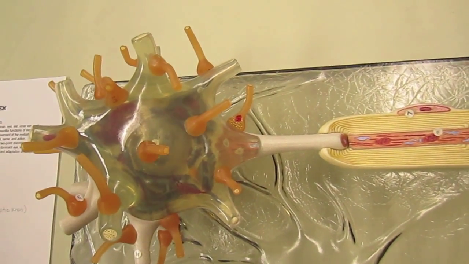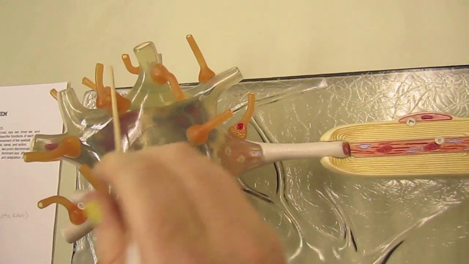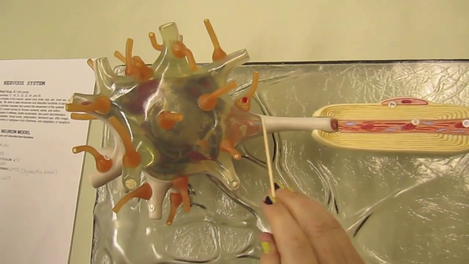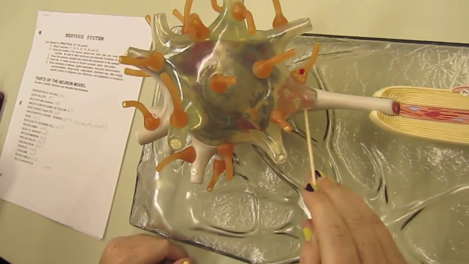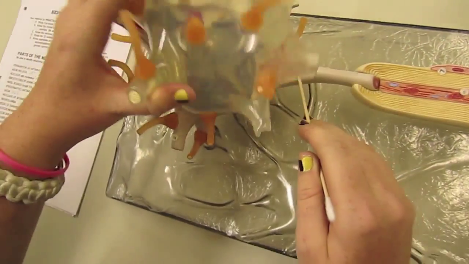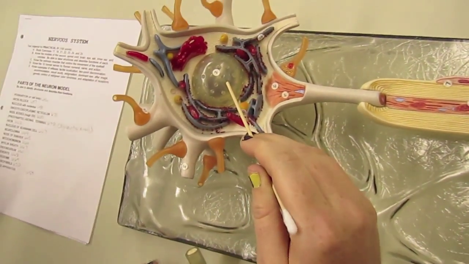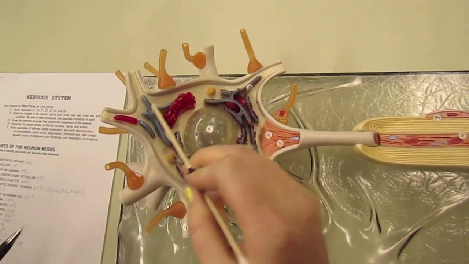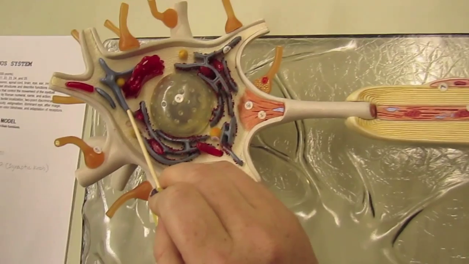Parts of the neuron model. So the cell body is this whole thing right here. Then the axon hillock. The nucleus with the nucleolus. The smooth ER is this one, gray blue.